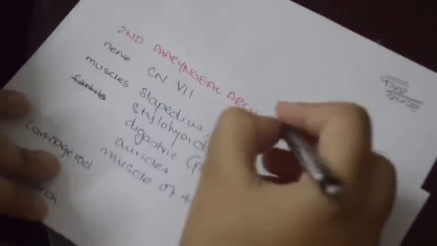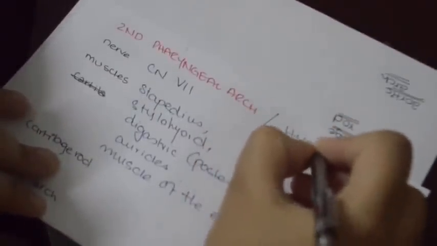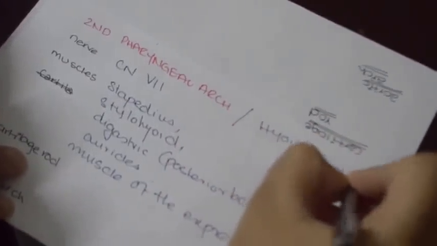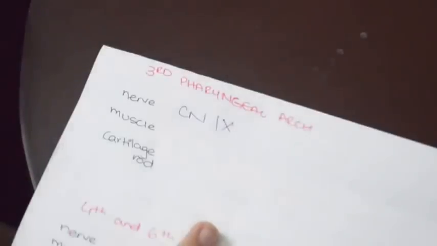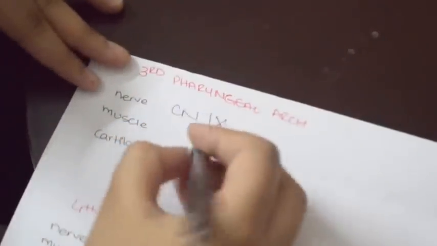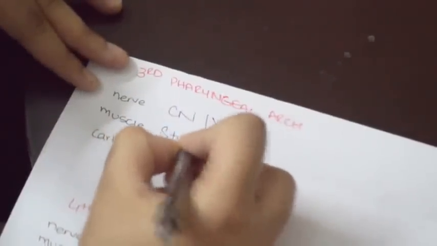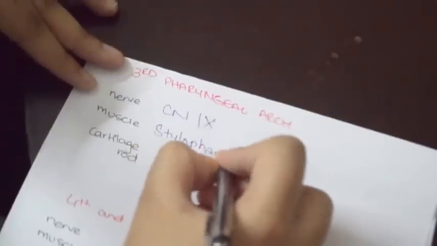Moving forward to the third pharyngeal arch. Okay, the second pharyngeal arch is also known as the hyoid arch. Now moving to the third pharyngeal arch. The third pharyngeal arch was supplied by the cranial nerve 9, which is the glossopharyngeal nerve, and so only one muscle is derived from here, and that is the stylopharyngeus muscle.